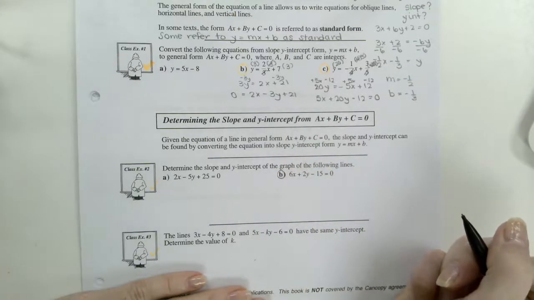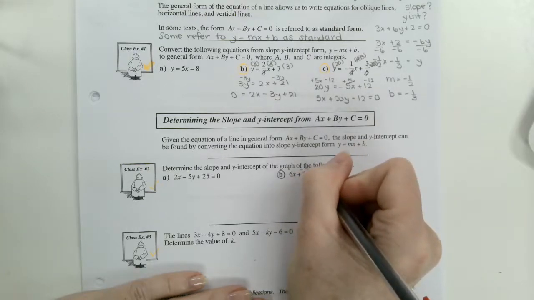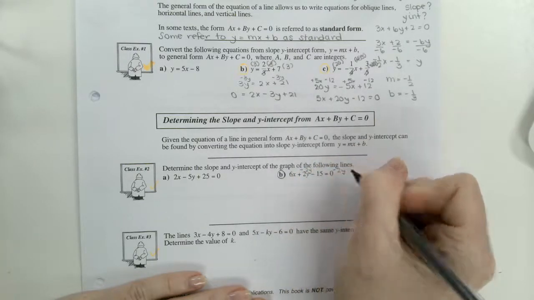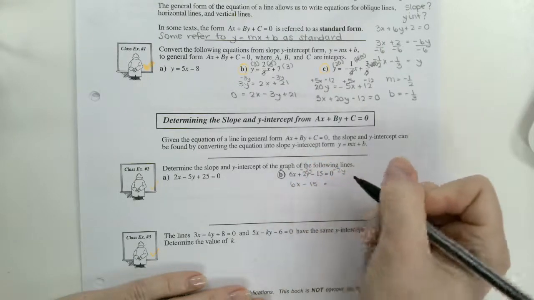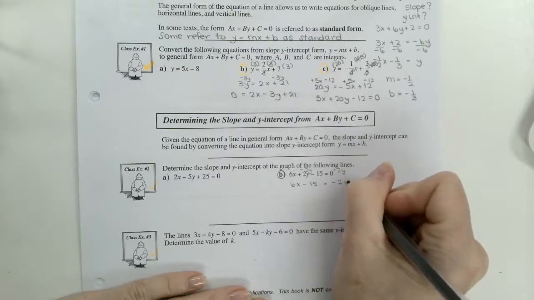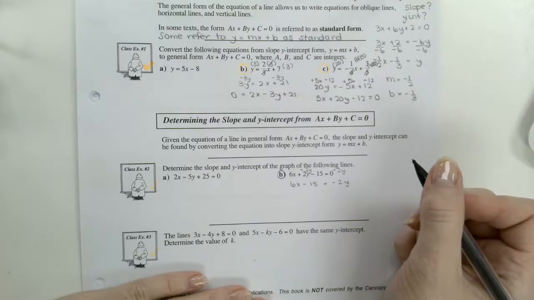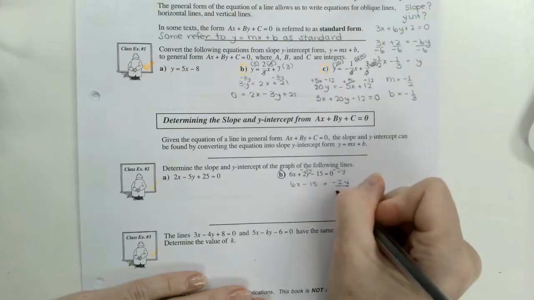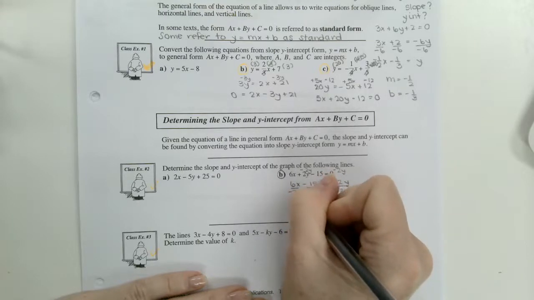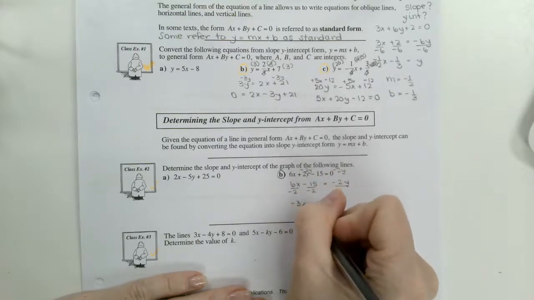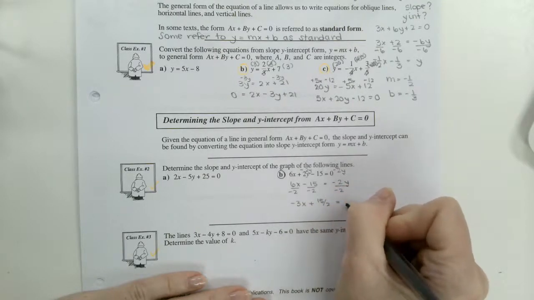So I need the y by itself. I'm going to move it. Minus 2y, minus 2y. So 6x minus 15 equals negative 2y. And I think I would move the y all the time at the beginning because then you have one less step. Divide by negative 2, divide by negative 2, divide by negative 2. So negative 3x plus 15 over 2 equals y.